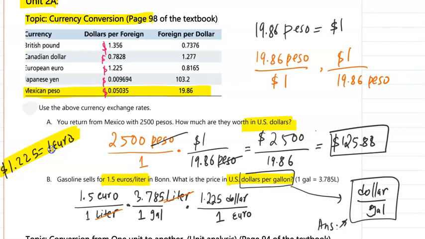If you cancel euro, in the top you have a dollar unit, which is what I want, and in the bottom you have a gallon unit, which is what we want. So multiply 1.5, 3.785, 1.225 and divide by 1 times 1 times 1, which is basically 1. You divide by 1, so your answer is whatever you get.